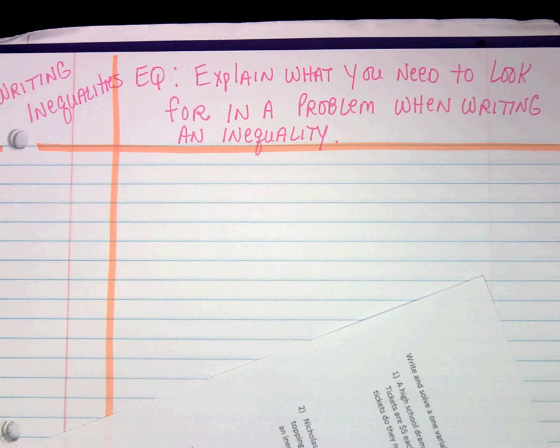Our lesson today is on writing inequalities. Our essential question, and it's not really a question, it's a statement. It says, explain what you need to look for in a problem when writing an inequality. So if you'll please set up your notes.